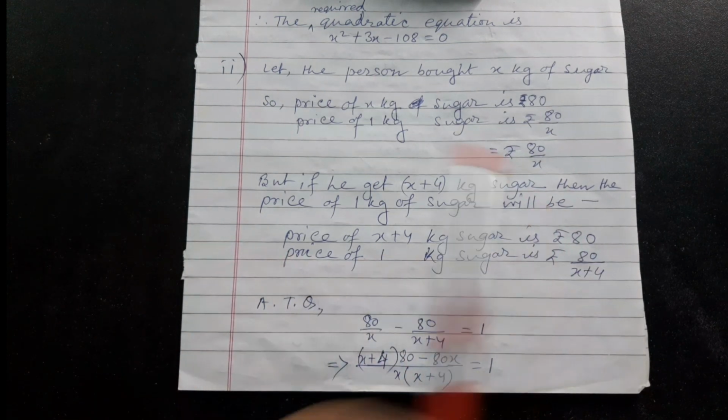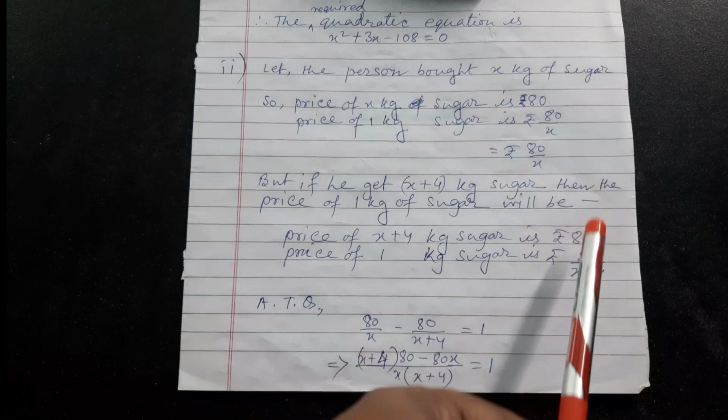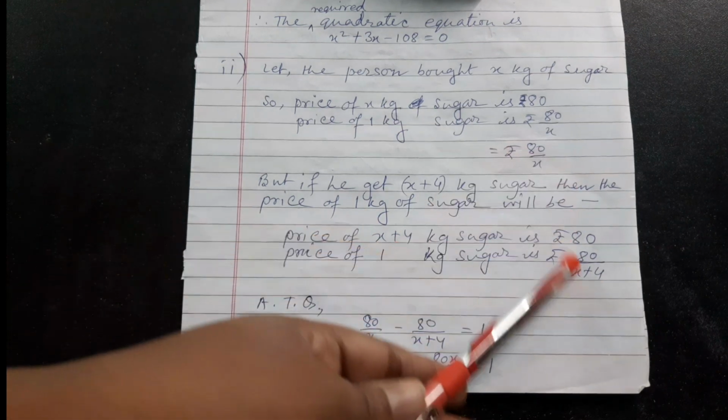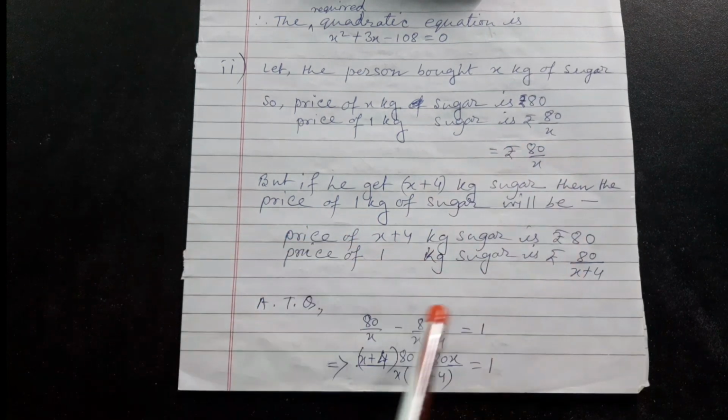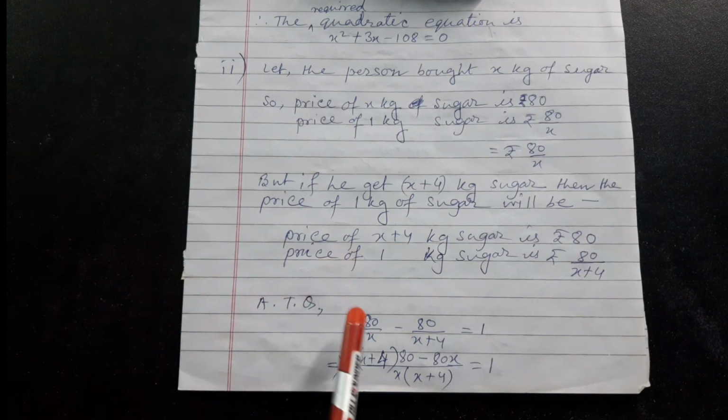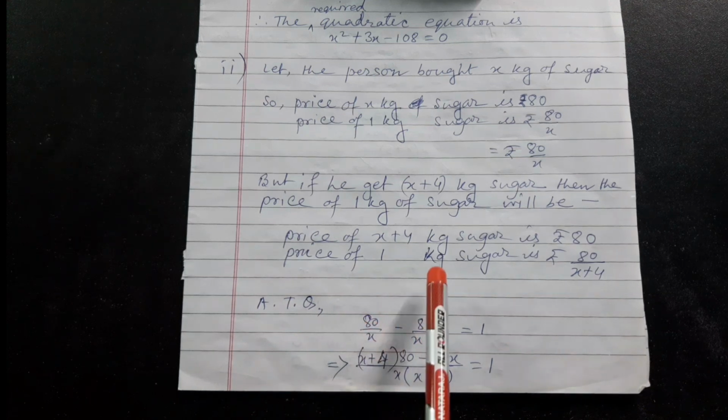So the cost of 1 kg of sugar is rupees 80 divided by x plus 4. Now, according to the question, the difference of these two prices is rupee 1. That is what we have written. According to the question, 80 by x minus 80 divided by x plus 4 equals 1.